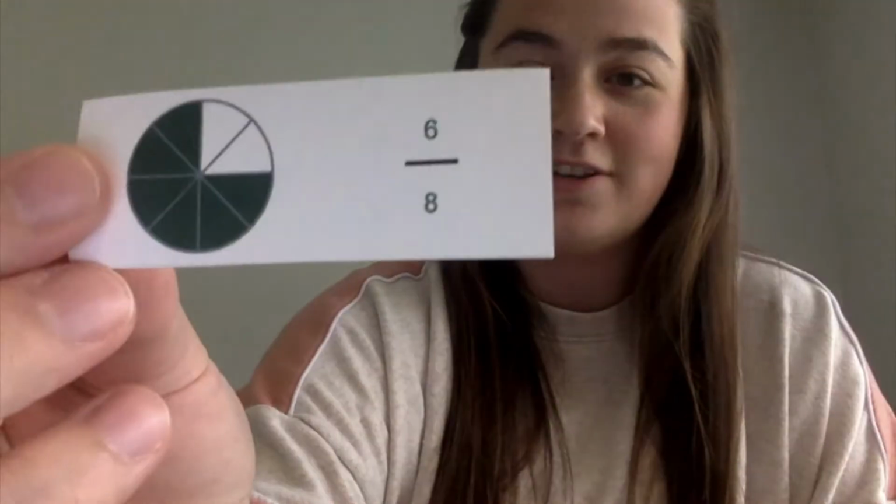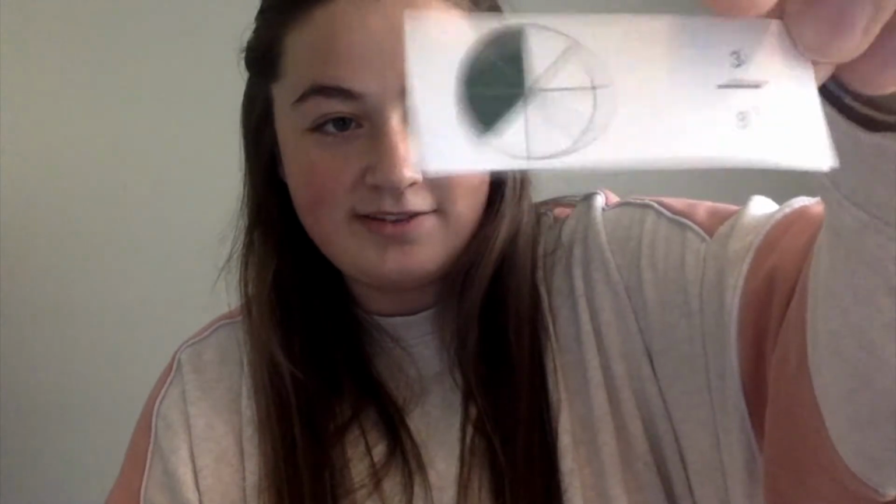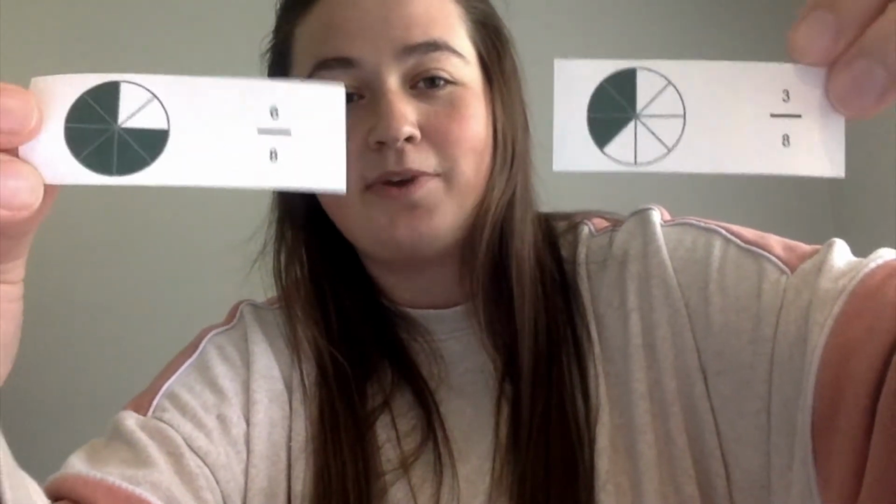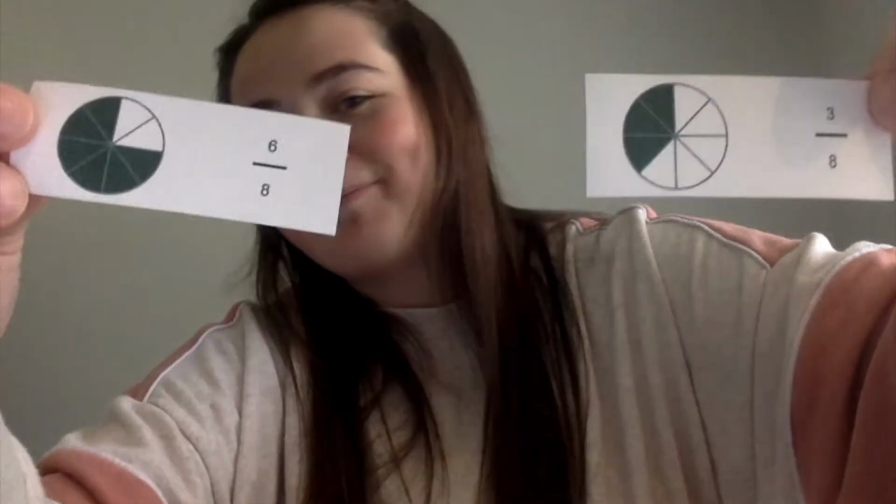Alright, so we're going to do some more. Now we have 6/8 and 3/8. Which one do you think is bigger? Okay, correct. The 6/8 is the bigger one.